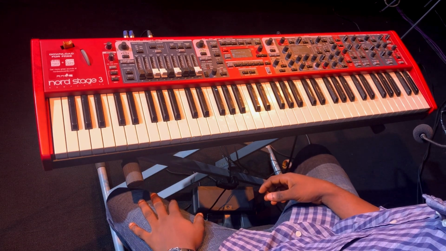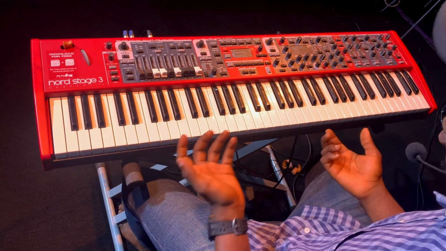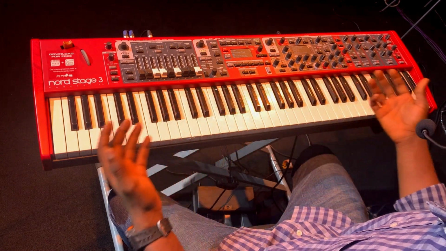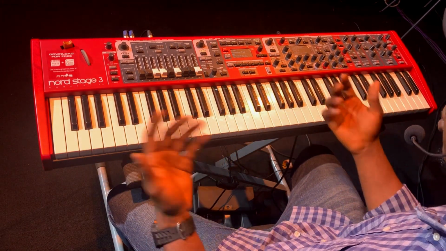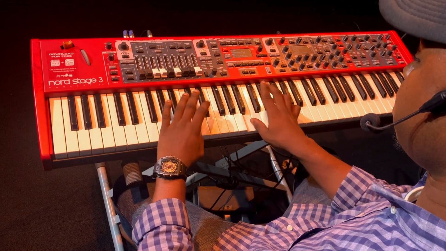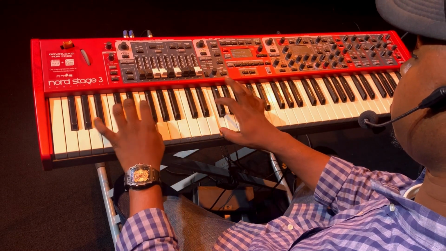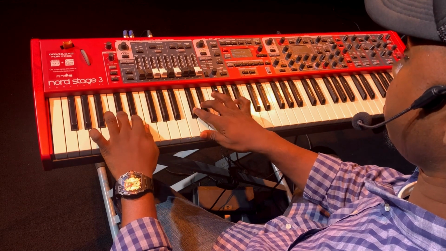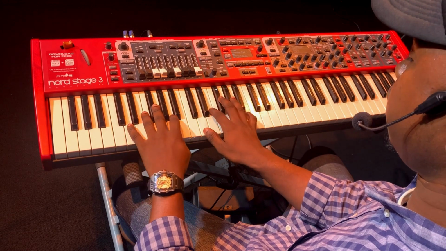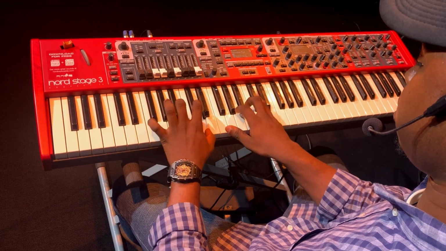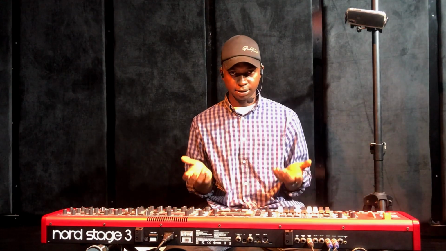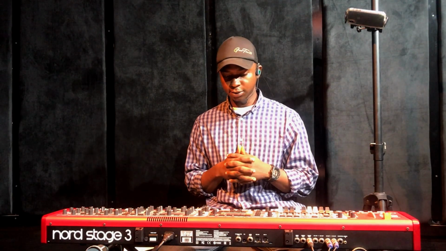Now, understanding how to play these on different keys is also important. For example, on C sharp. Sorry. On D. On different keys. All right.